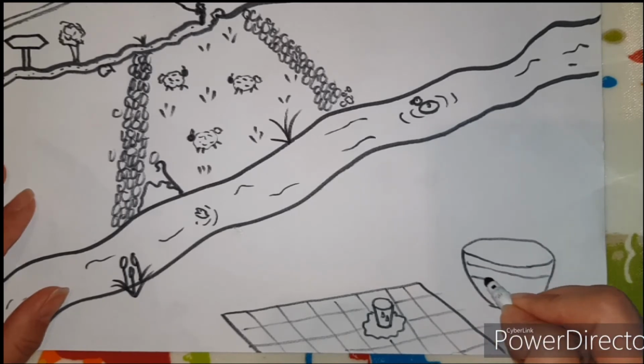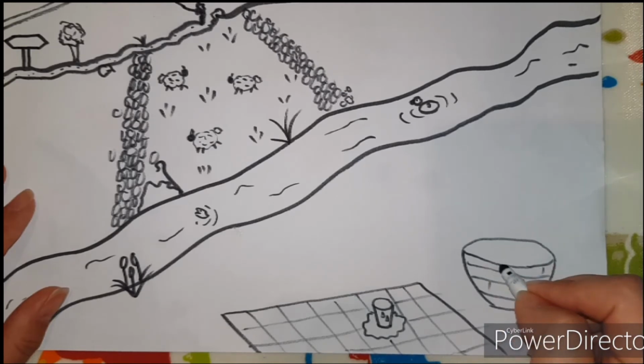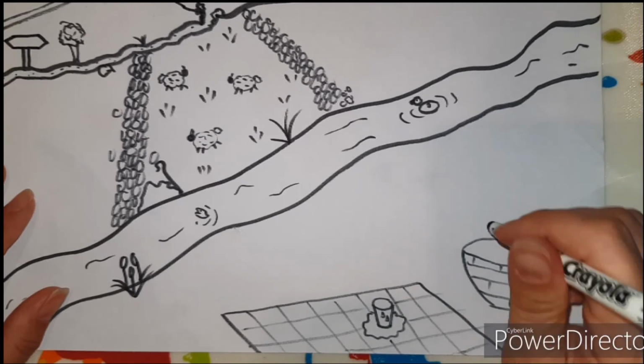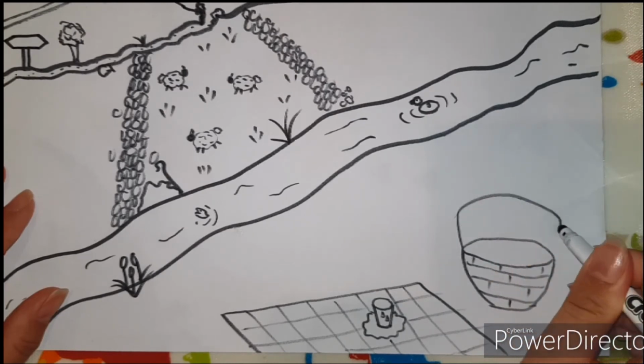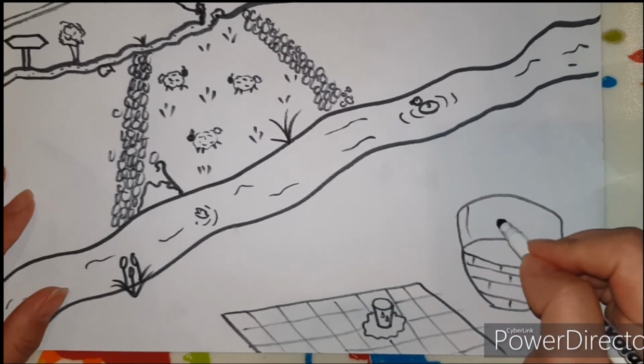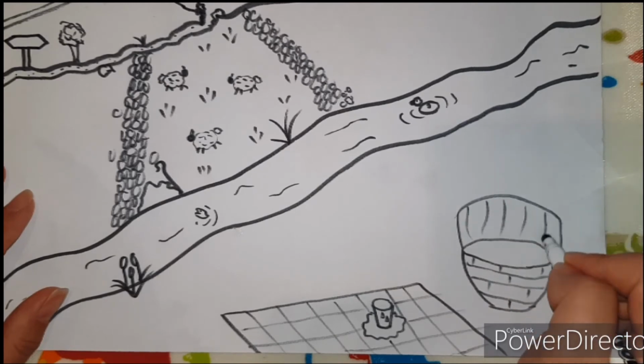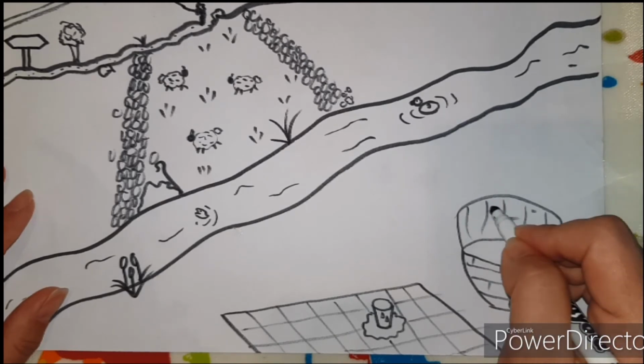Don't have to draw all the baskety bits, so just a few stripes and then a mark here and there to show that there's other bits on the basket. And it might have a lid coming up like this, look. So you might have a nice rounded lid coming up. And that might also have some baskety looking shapes on it to help you know that it's a picnic basket.